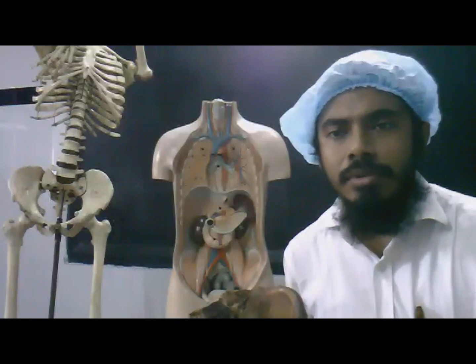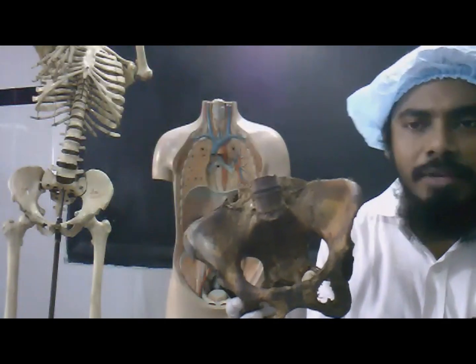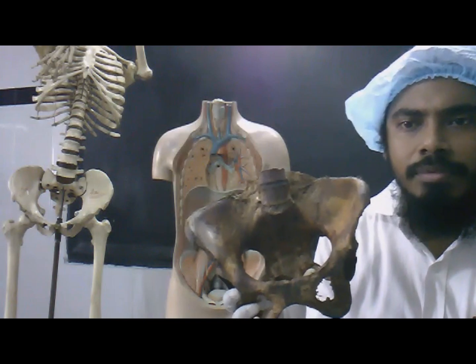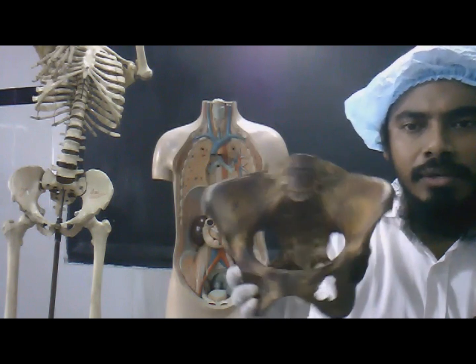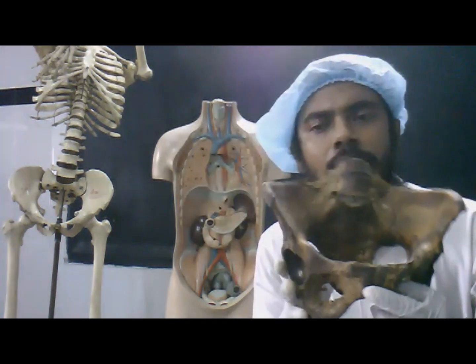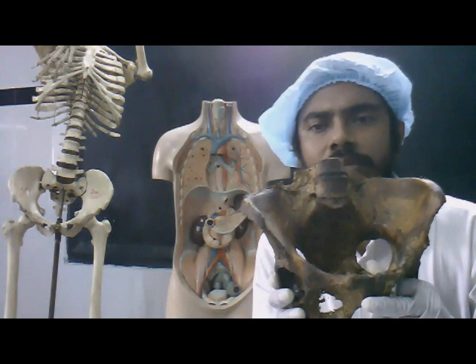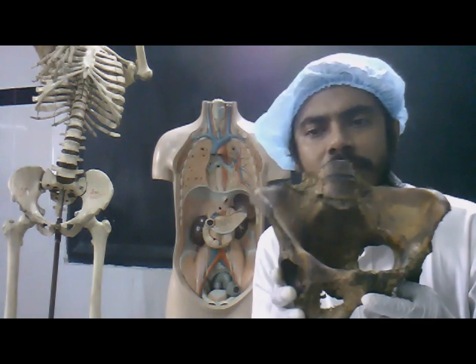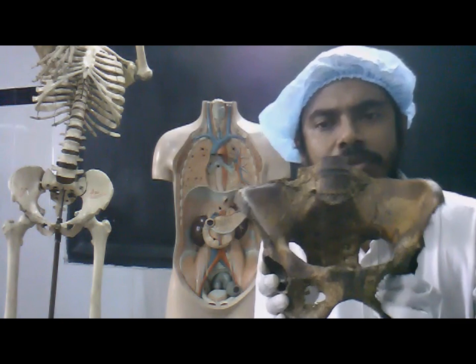Today we will learn about this bone. It is known as the bony pelvis, and some of us are fond of the term articulated bony pelvis. Okay? The bony pelvis consists of 4 bones which are joined with each other by 4 joints, and there are 2 major ligaments present here. What are the bones?